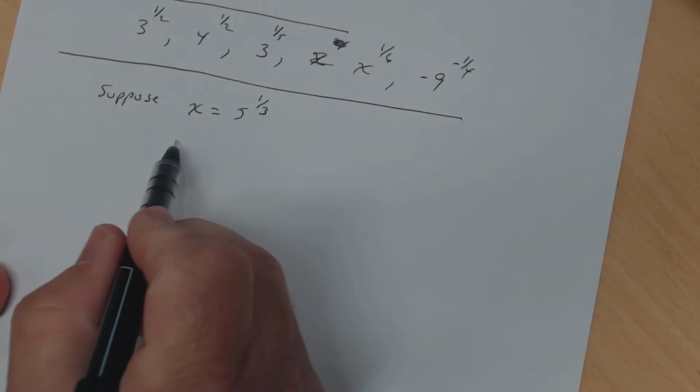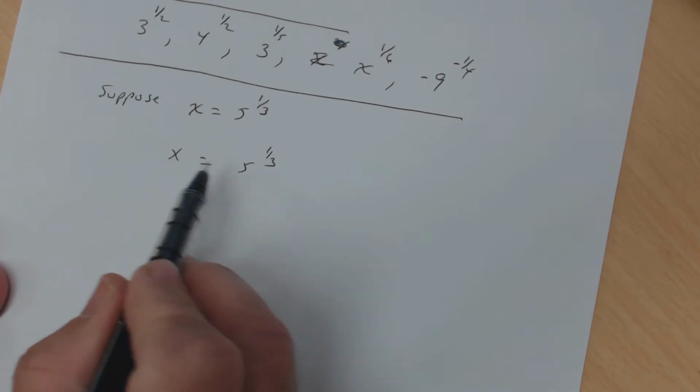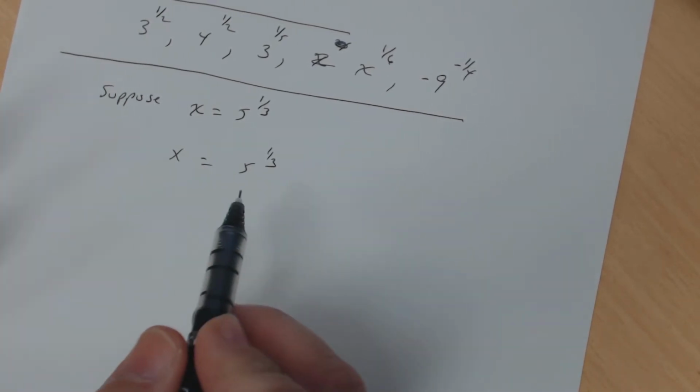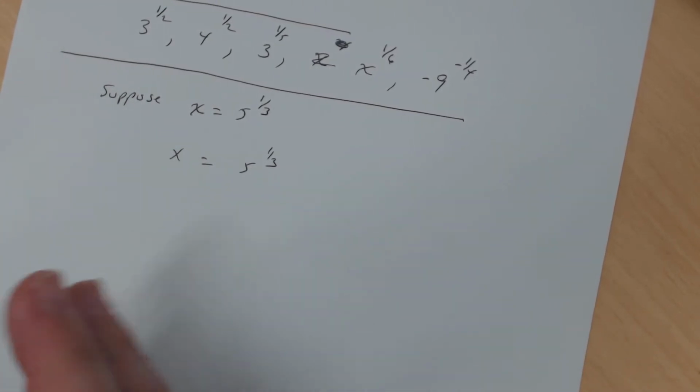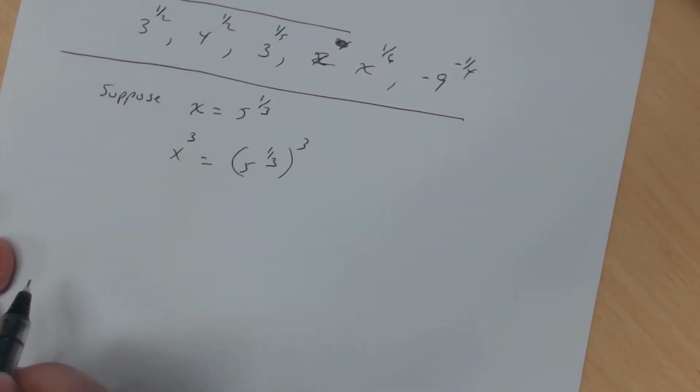Now, I am going to rewrite this right here, and I'm going to cube each side. Mathematically, if I can square both sides, I can cube both sides, I can raise both sides to the fourth power. Mathematically, that's still correct. What I do to one side, I do to the other. So I'm going to cube this side, and I'm going to cube this side.